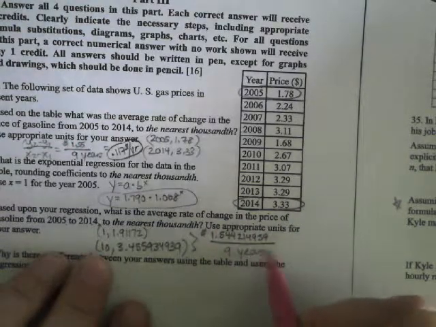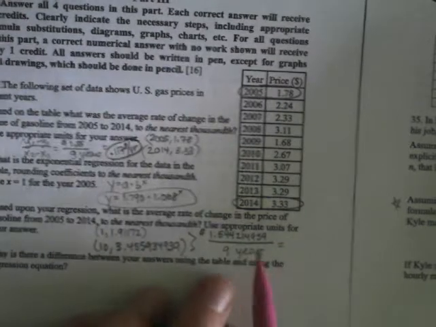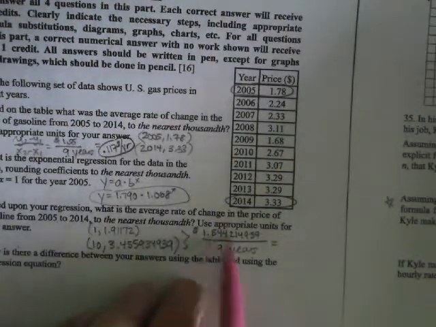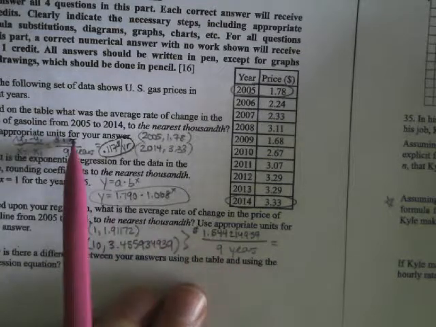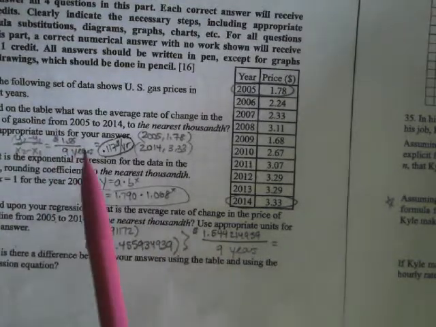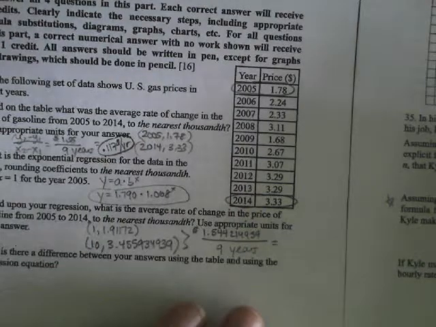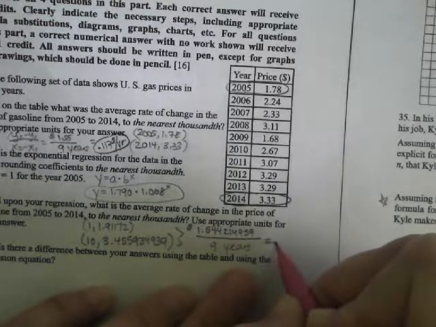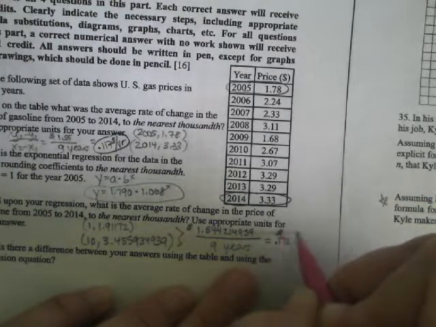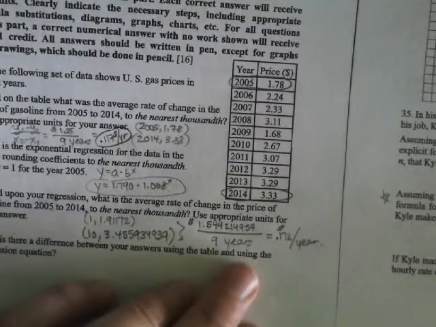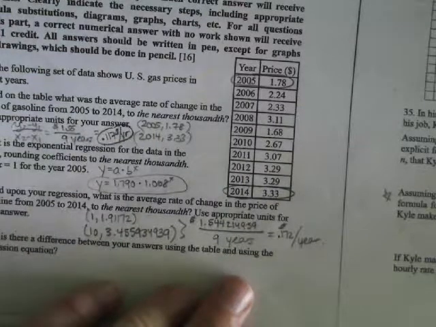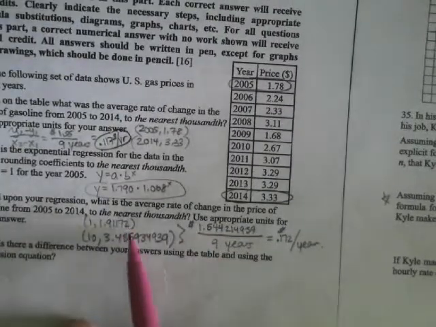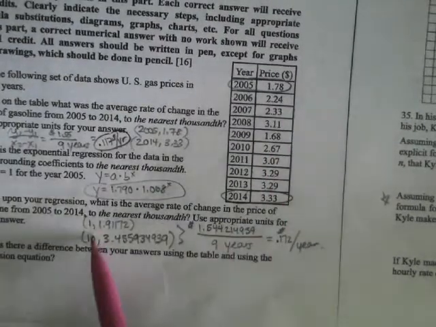So the regression equation tells me that the change over the 9 years was 1.54. The data told me it was 1.55, so it should be slightly different. Divide that by 9, and we get, rounding to the nearest thousandth, $0.172 per year. So that's really 17 cents per year-ish, but they did say to round to the nearest thousandth. Use appropriate units. So that's where you have to know that these numbers were your dollar amounts, so that's dollars. These numbers were your years, so that's years, and then the division is dollars per year.